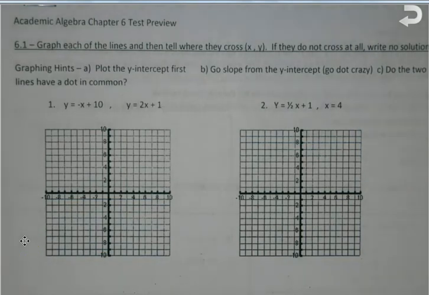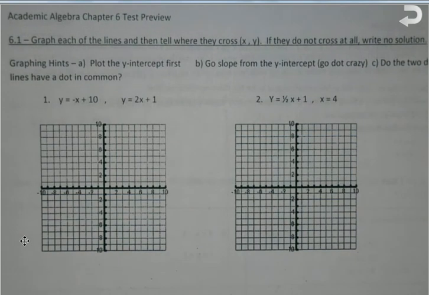I'm even going to help some of you on the graphing. I'm pondering the idea of showing you a little trick. I'm trying to figure out if I want to do this though or not, but we'll see.